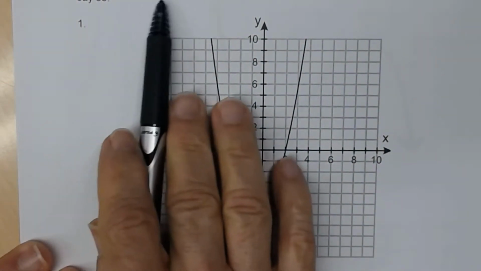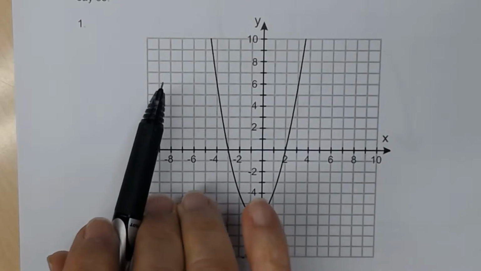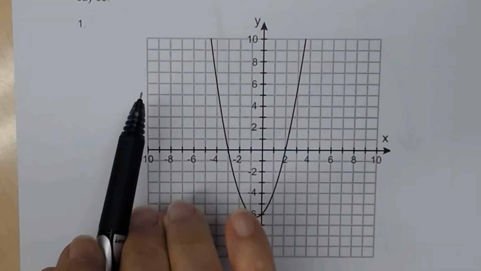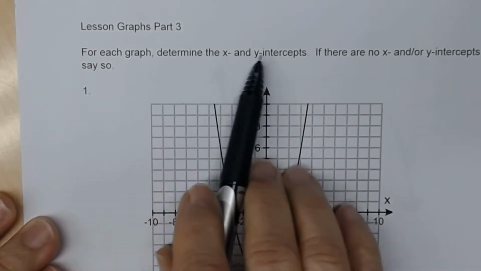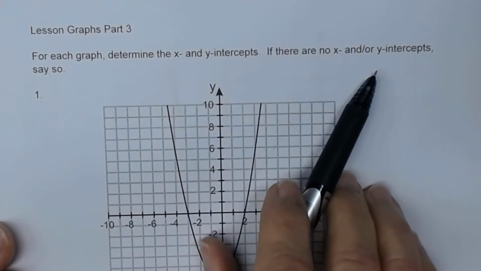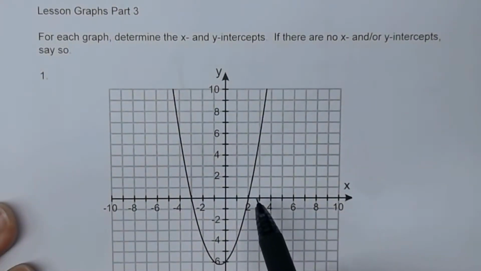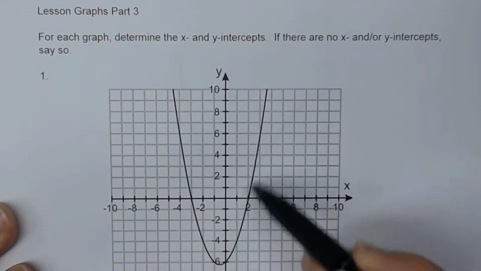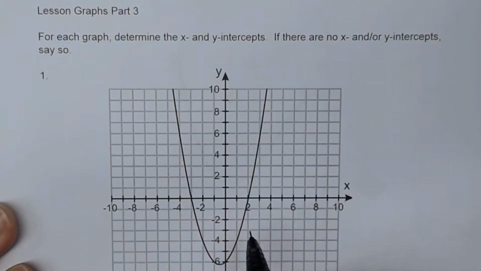Okay, so for each graph, determine the x and y intercepts. And if there are no x or y intercepts, say so. So soon you're going to be graphing these quadratic functions. This will be a quadratic function. The graph is a parabola.